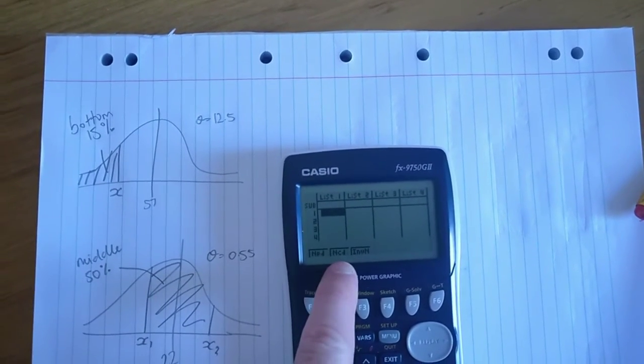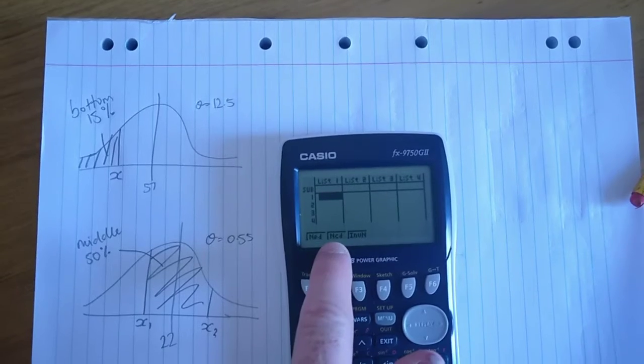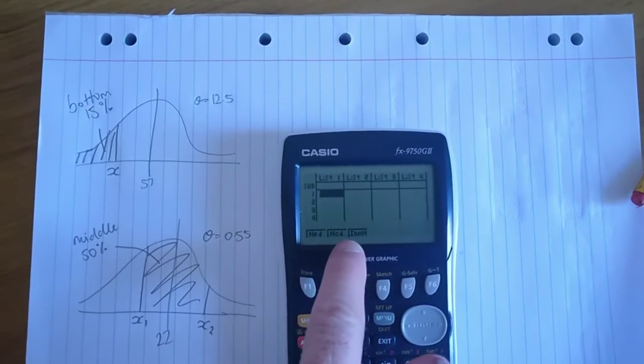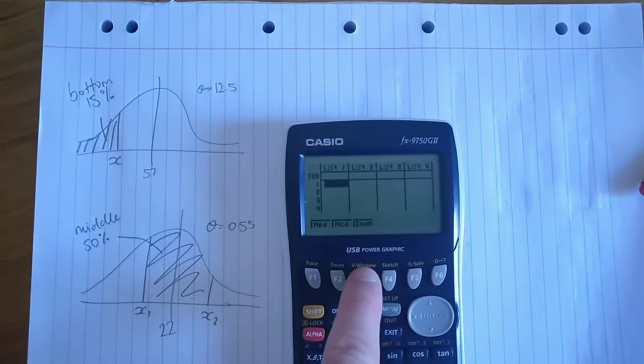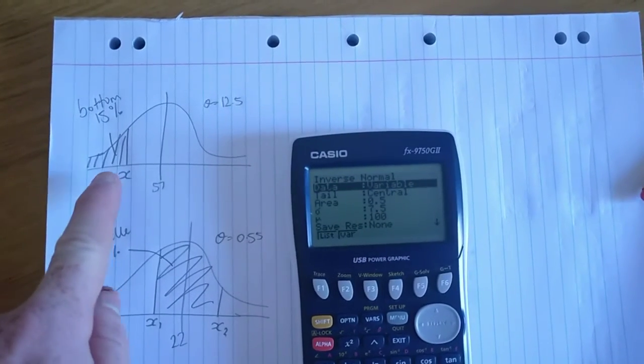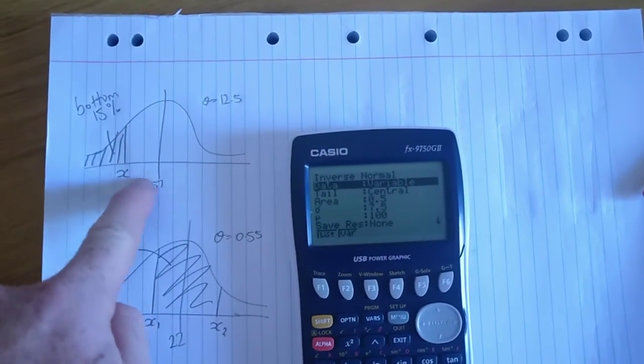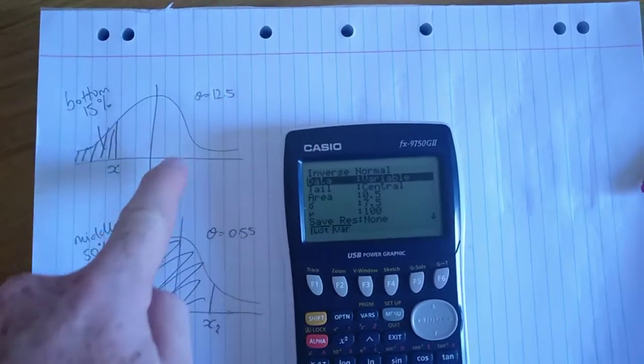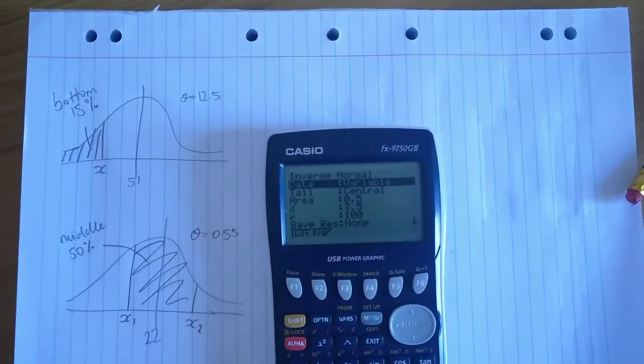And the last video about graphics calculator showed us how to use the NCD mode. We're going to be looking at the inverse normal distribution mode. That's because we're inversely working backwards to find one of the other variables of our normal distribution curve.